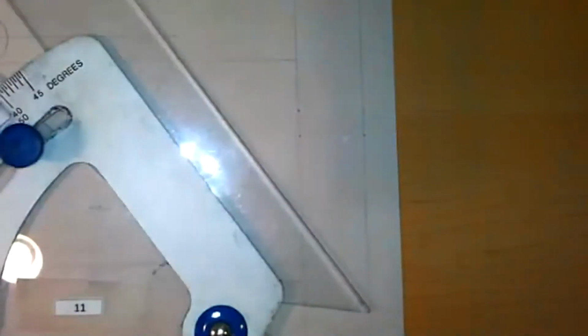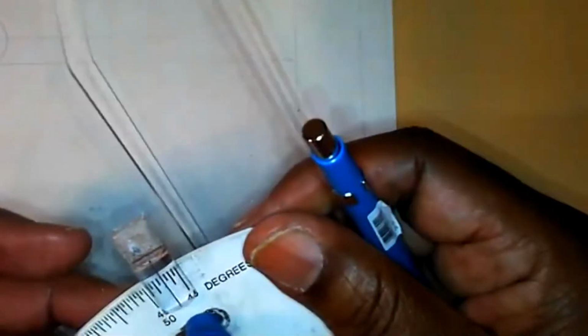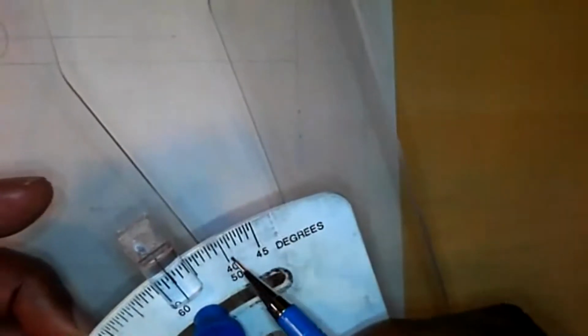How did you set it up? I'm sorry, say it again. How did you set it up, your adjustable triangle? Okay. You have it in its closed position, right? Yeah, closed position. And then you set it up to 53, right? Correct. Oh, you have that? Okay. I just want to see how you do the line. Oh, you want to see how I did the line? Yeah. Okay. All right.